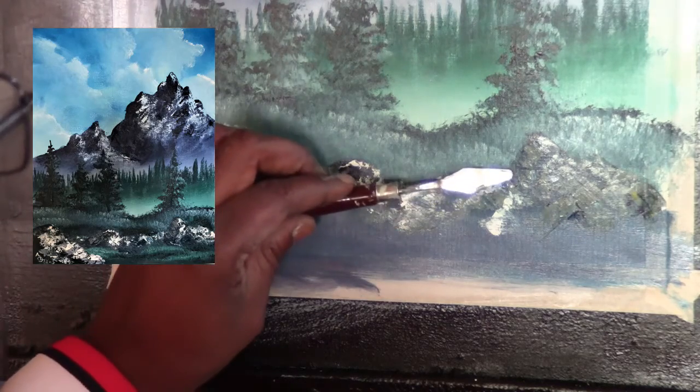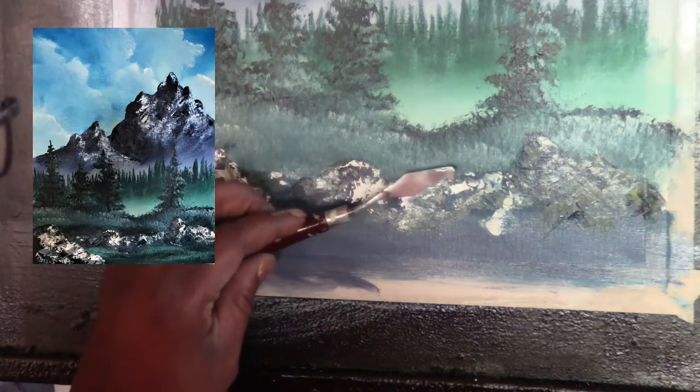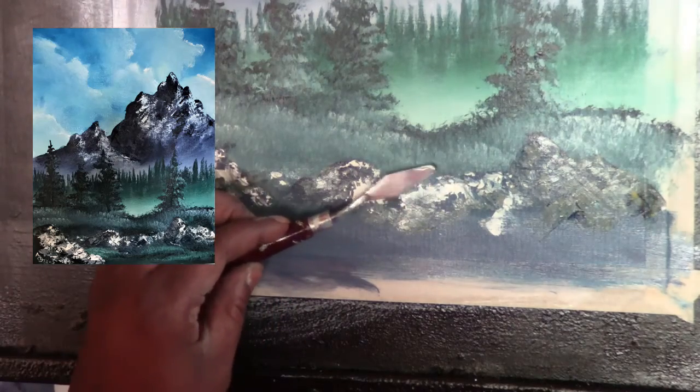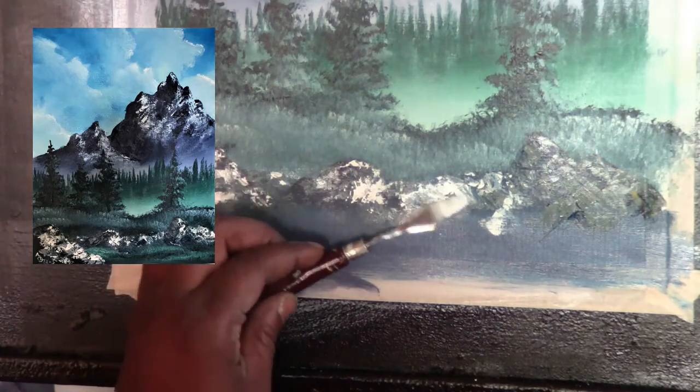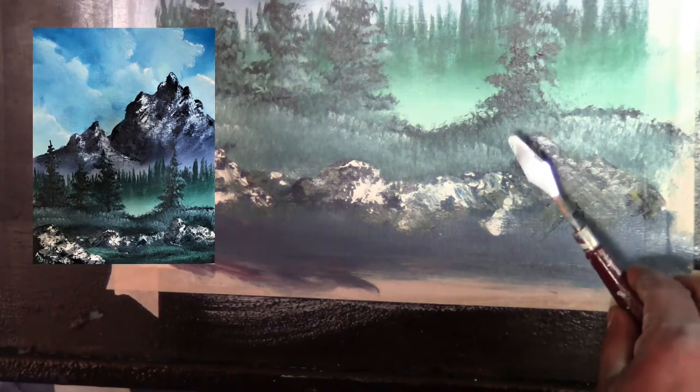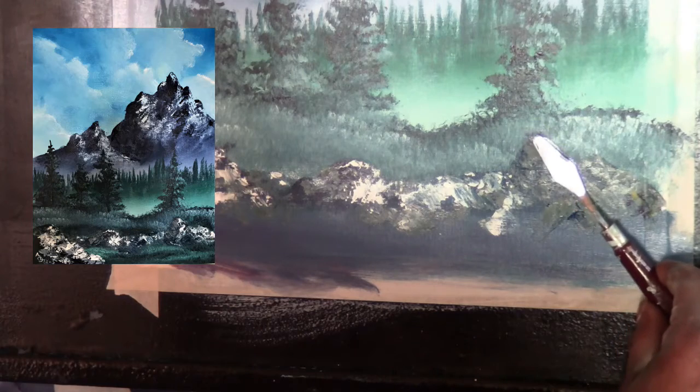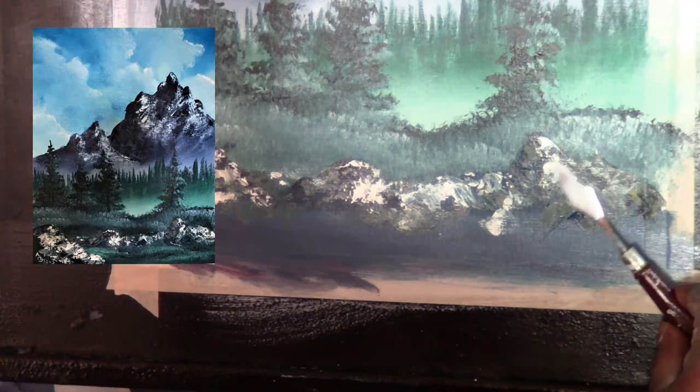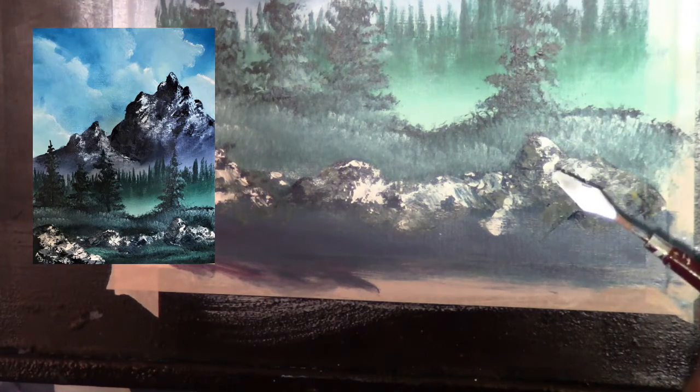I gotta switch my hand around. And I'm just playing around with the white paint, just pure titanium white right now. It is catching off the tops. Switching my hand. And I'm keeping it generally on the right hand side.